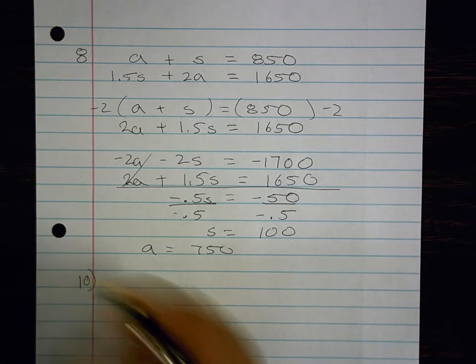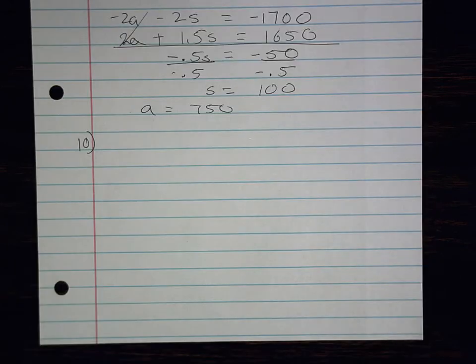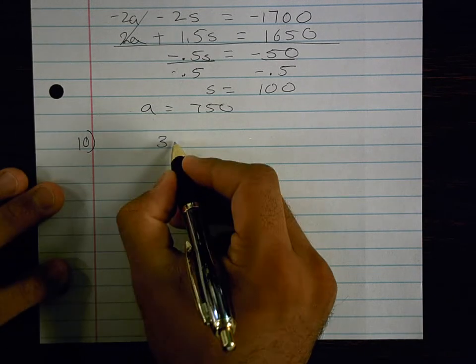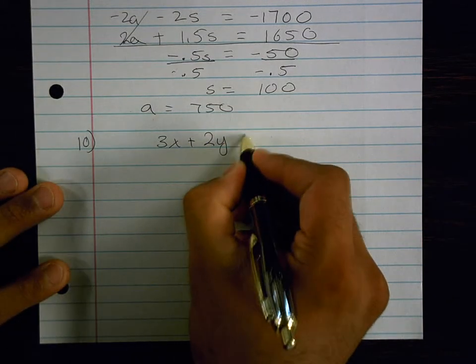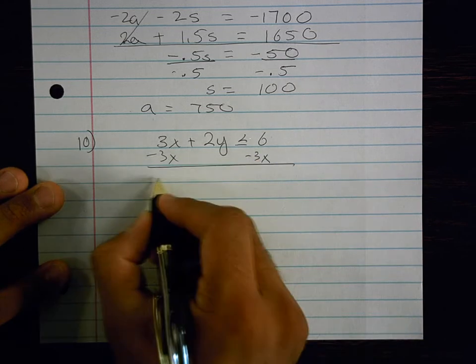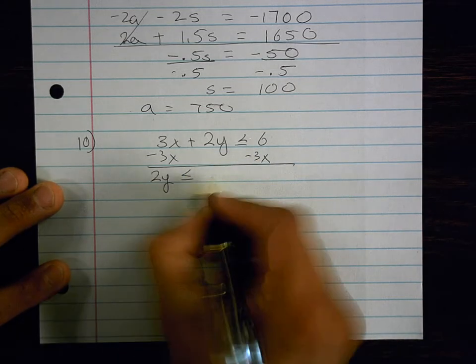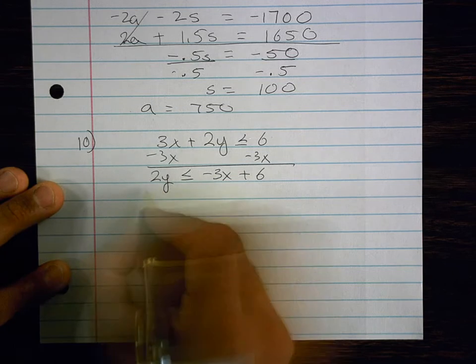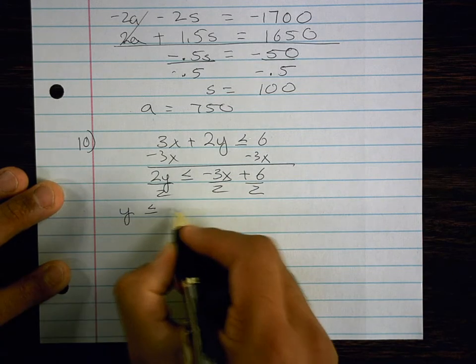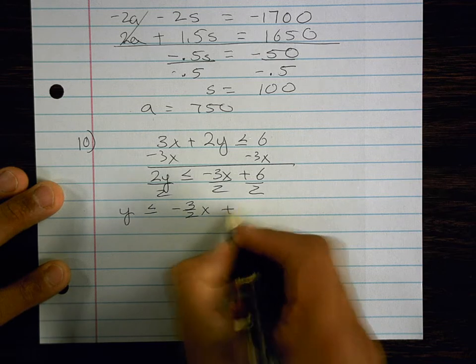Number 10. It's kind of hard to see these graphs. I'm just going to graph number 10. The first thing I want to do is solve for y. So I'll subtract 3x from both sides. I'm looking at 2y is less than negative 3x plus 6, divided by 2. And y is less than negative 3 halves x plus 3.